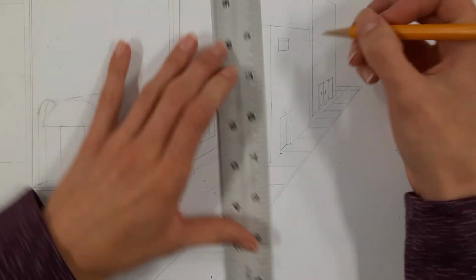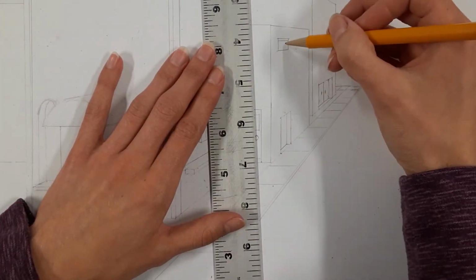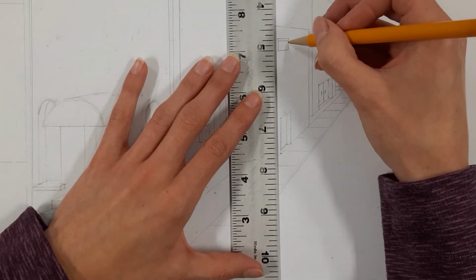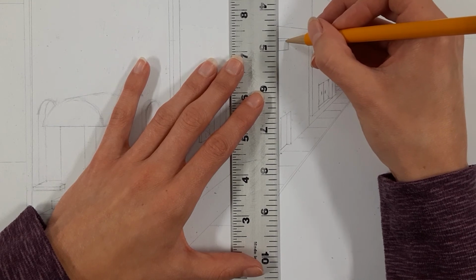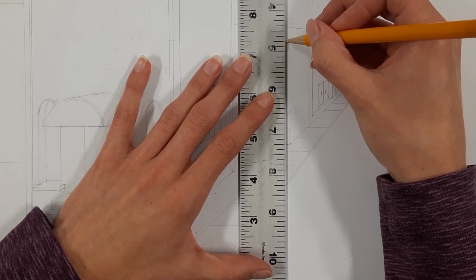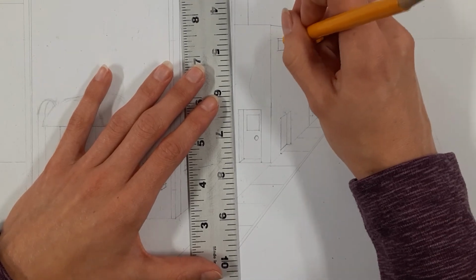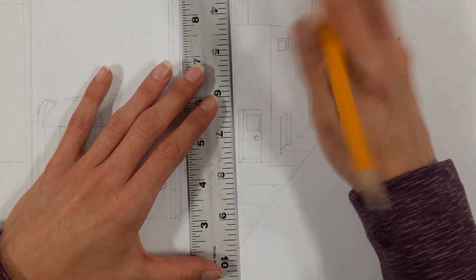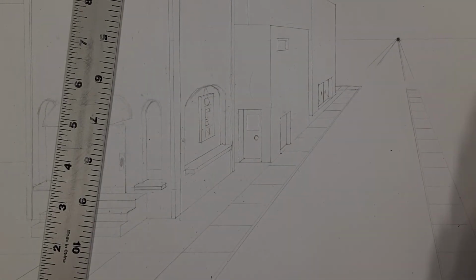Okay, so there's that part, and now, since I'm looking at it from this angle, I'm going to see this part of the window. All right. Erase that out. And there we go.